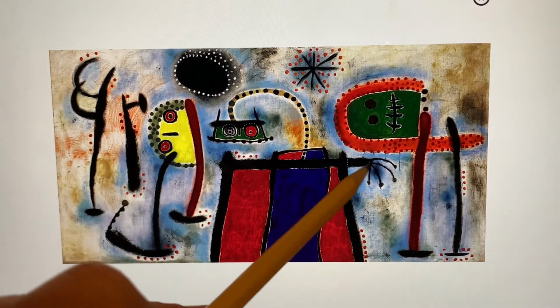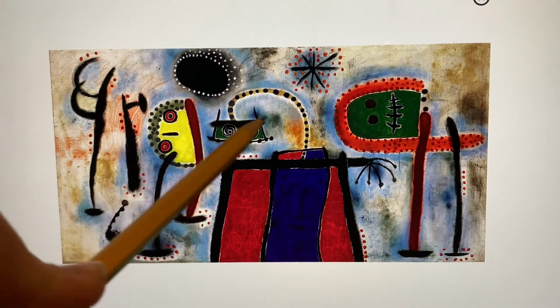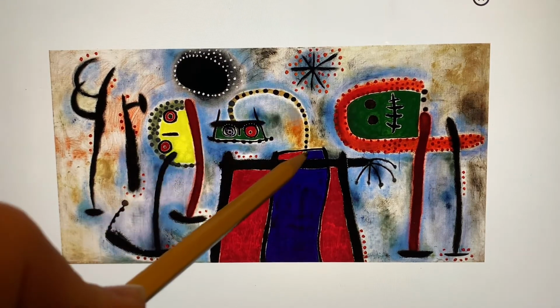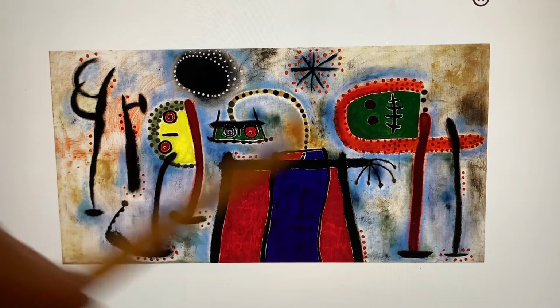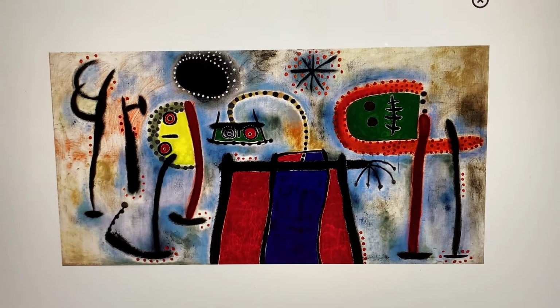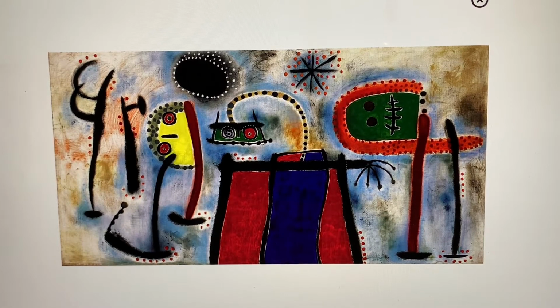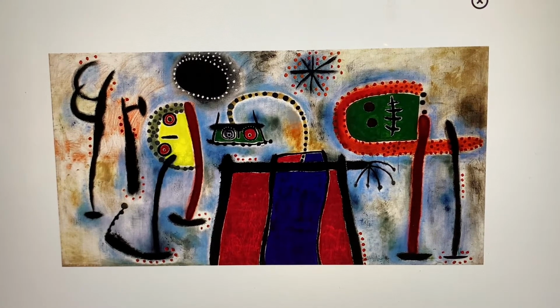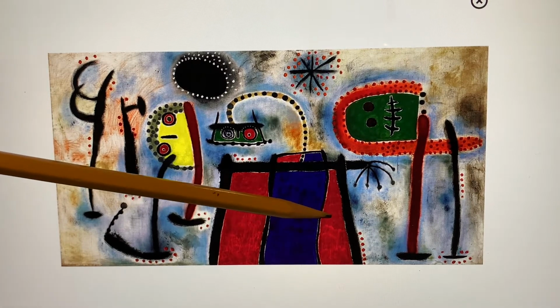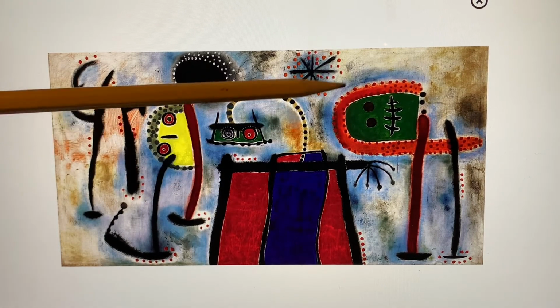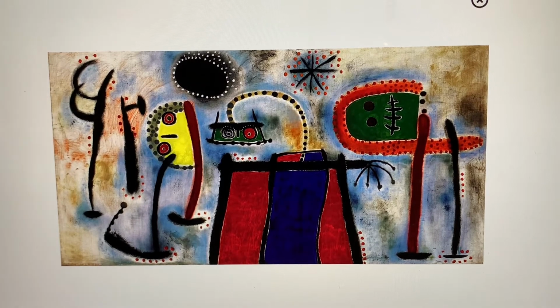Look at this. I wonder if that's like a hand. Like I said, this looks like a robot and his neck and his body and like his arm with a hand sticking out. I love how Joan Miro used lots of bright colors in this painting. Do you see any warm colors? Red, orange, yellow. There they are.